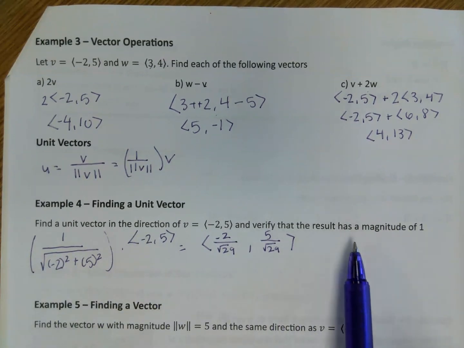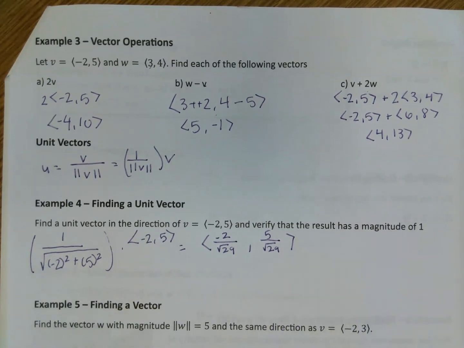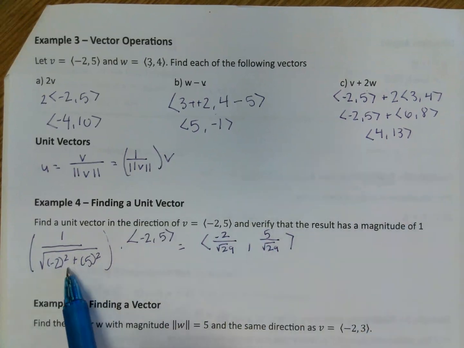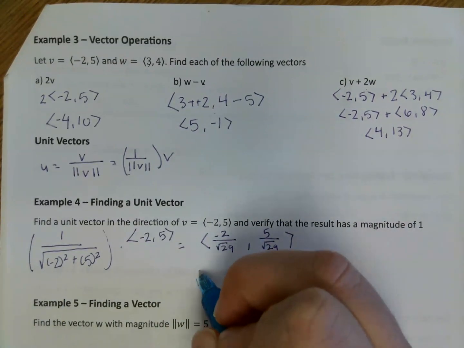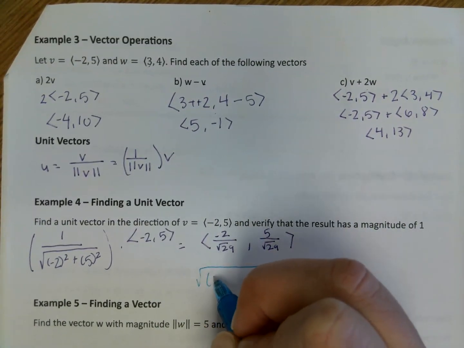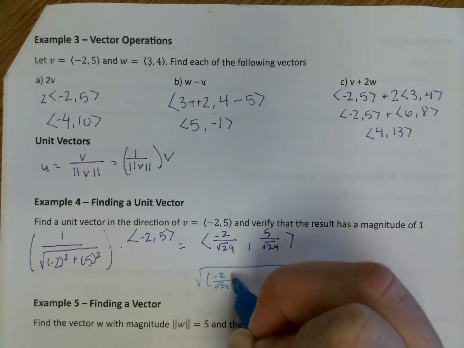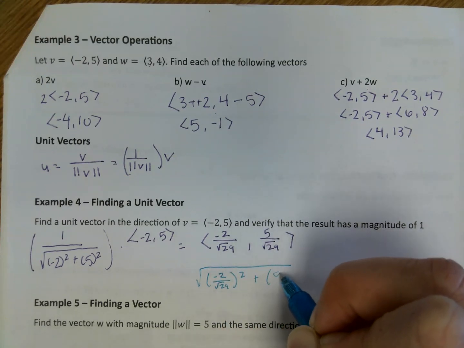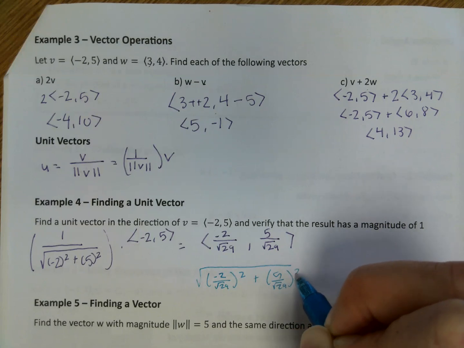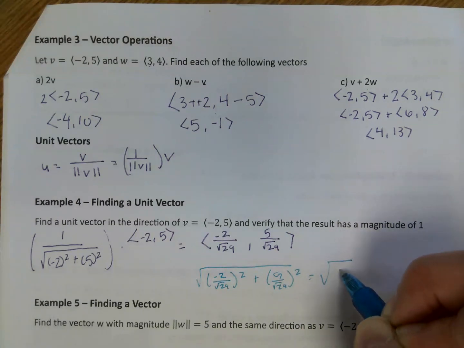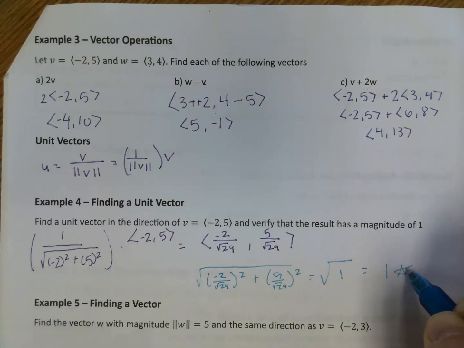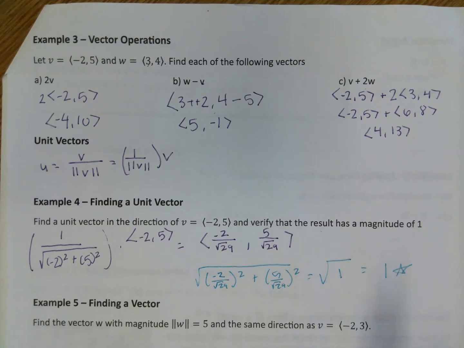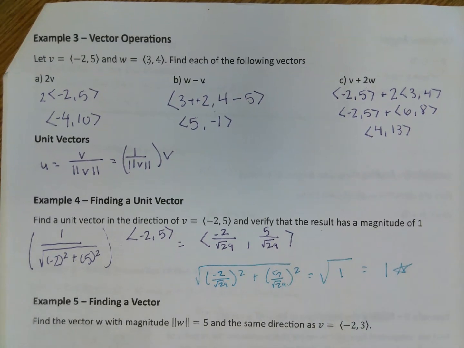Now we want to verify that the result of the magnitude is 1. So same type of thing that we just did here. We would take the square root of -2 over the square root of 29 squared plus 5 over the square root of 29 squared, and we get the square root of 1, which is 1. So we do verify that the result of this magnitude is 1.